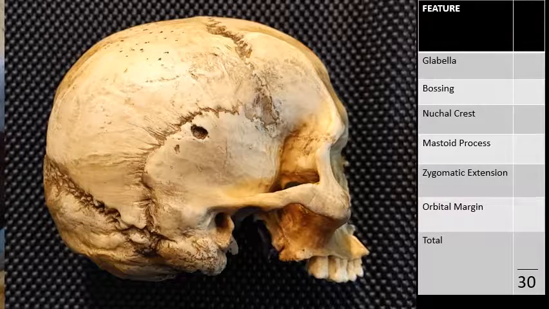Okay, so we're going to do one more here for argument's sake to prove a very important point. If we look at the glabella, we know exactly where that is right now, and it is well pronounced. Give it a 4. As for the bossing, if we had a female, we'd expect a vertical line, superior manner, eventually progressing backwards.